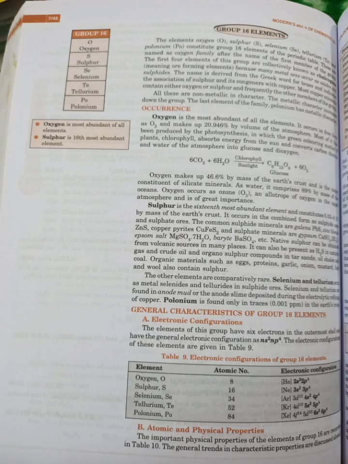Good evening, students. Today we will start Group 16 elements of the p-block. In Group 16, sulfur, selenium, tellurium and polonium come in this group. The name is derived from the Greek word for brass and indicated the association of sulfur and its ores with copper.